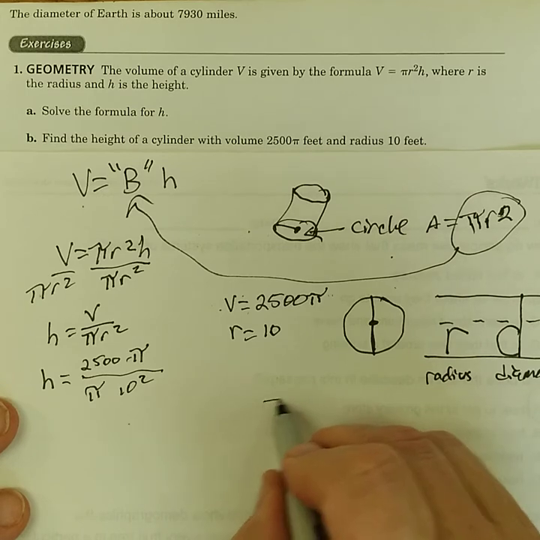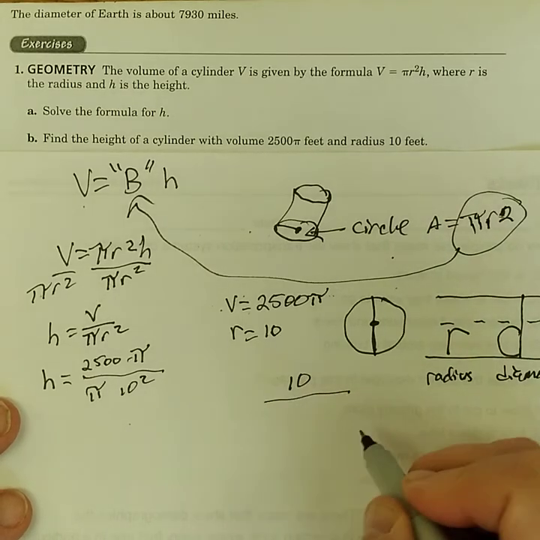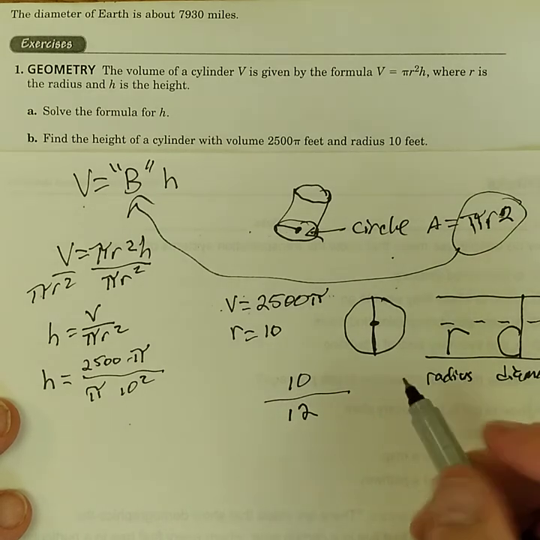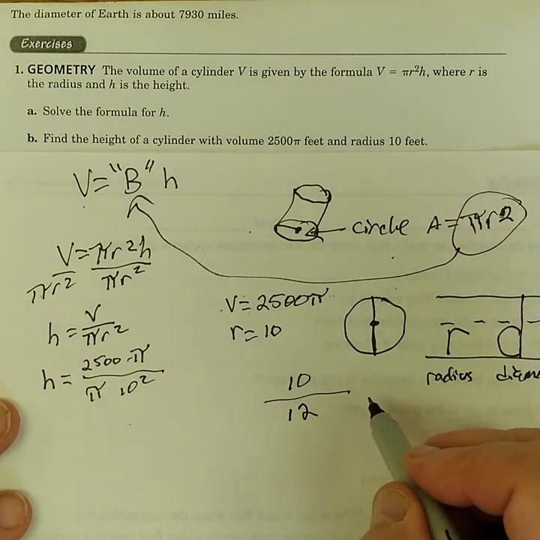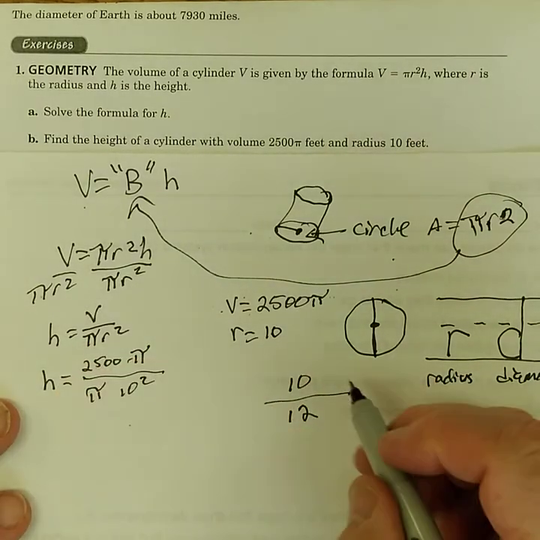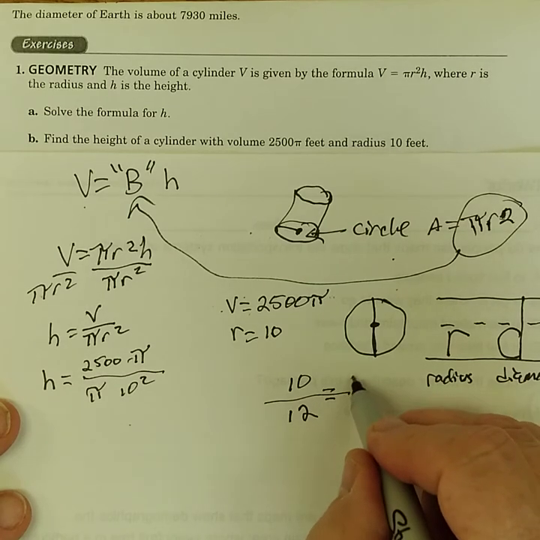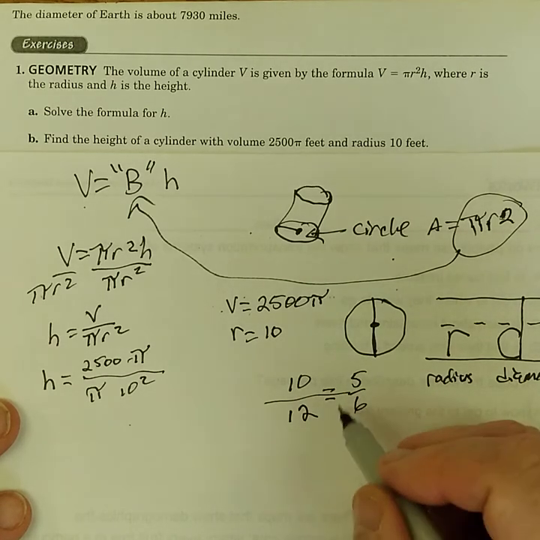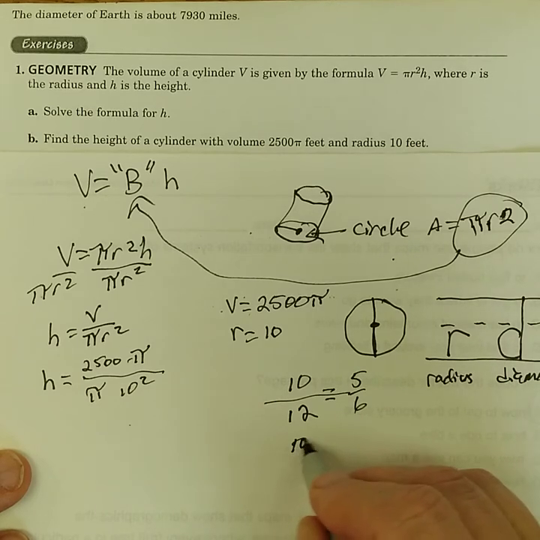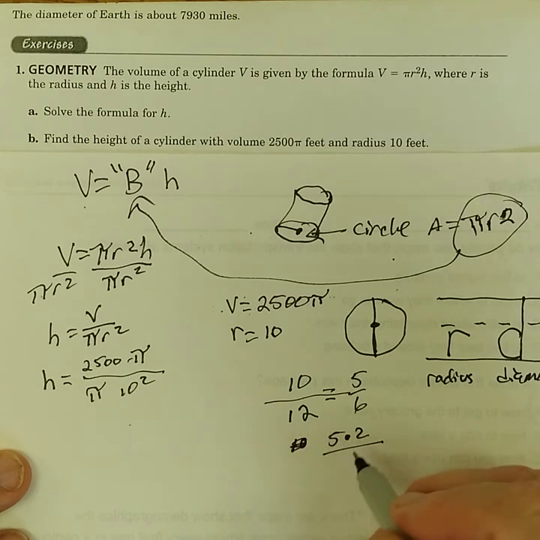And if you had something like 10 and you had 12, couldn't you reduce that? I want to just show you the explanation of what I'm doing so you can remember it. Doesn't 10 over 12 equal 5 over 6? And what you did was you divided each of them by 2 to get that. So you could really look at 10 as 5 times 2, and you could think of 12 as 6 times 2, right?